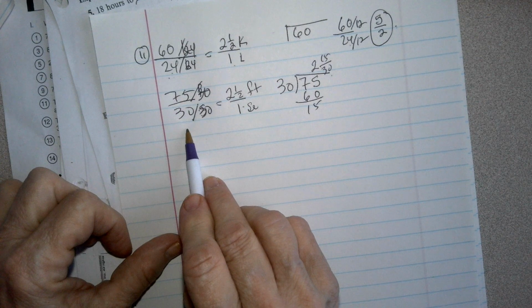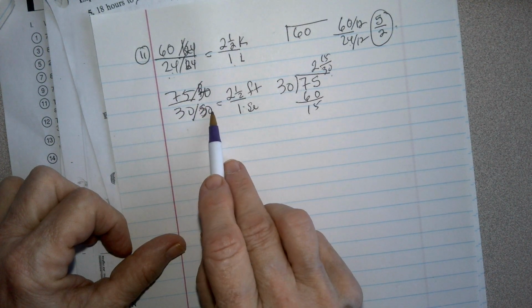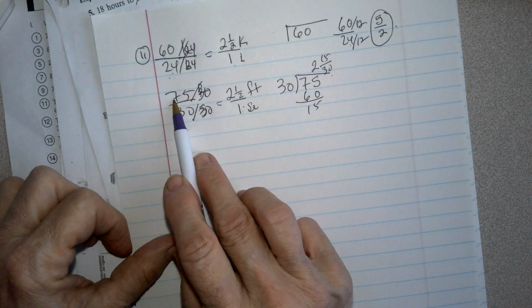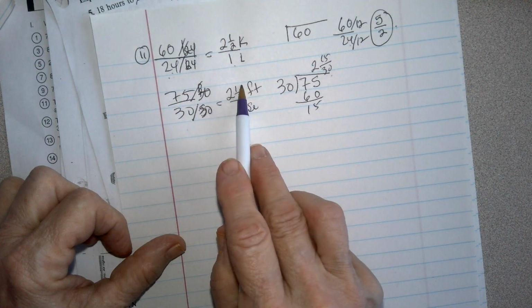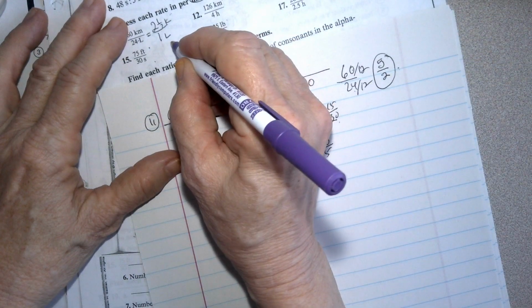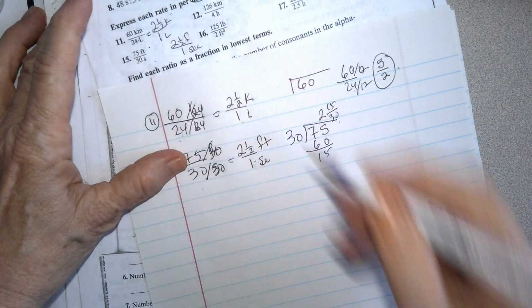I'm going from 30 to 1. So to get it to be a 1, I have to divide it by 30. I'm dividing 30 divided by 30 to get 1. 75 divided by 30 will give me my answer. So my answer is going to be 2.5 feet per 1 second. Okay.